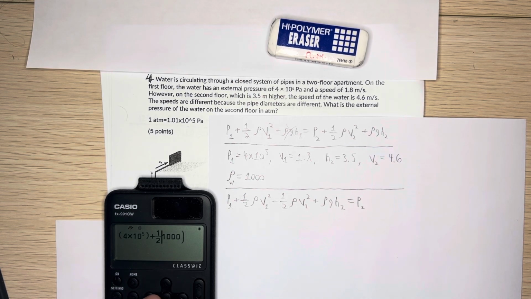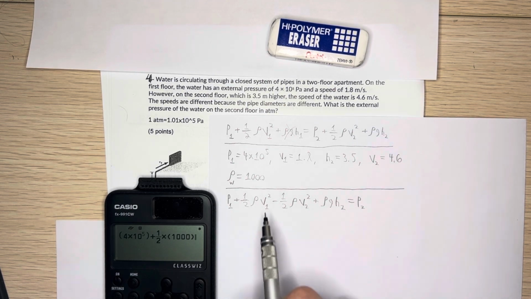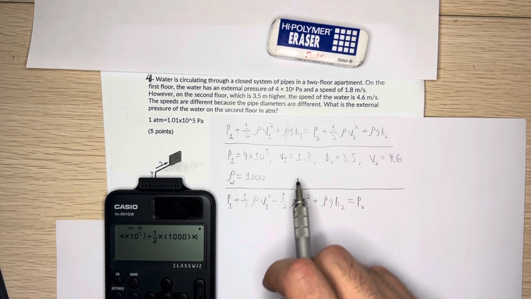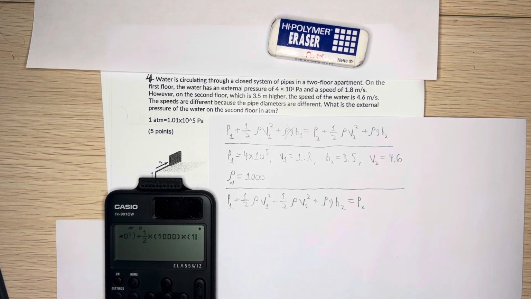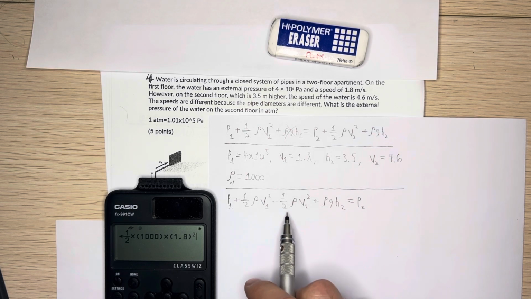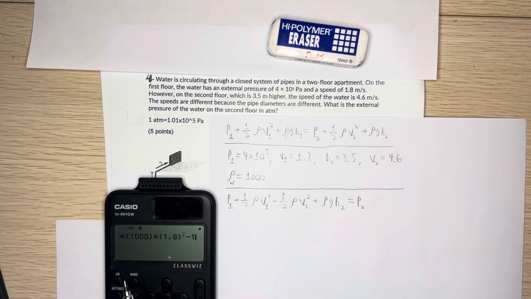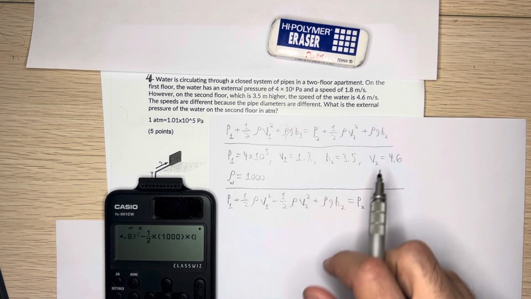We'll actually put these in brackets to help you follow along a little better. That's going to be the velocity of the water on the first floor squared, which is 1.8 squared. And that will be minus 1/2 times the density of water again, 1,000, times the velocity of the water on the second floor, 4.6, squared.